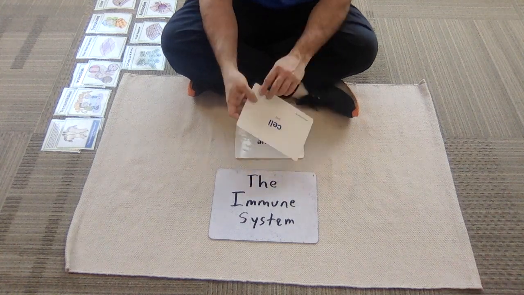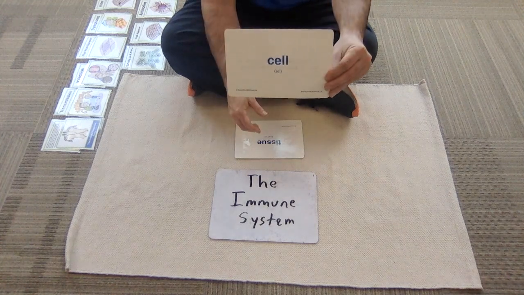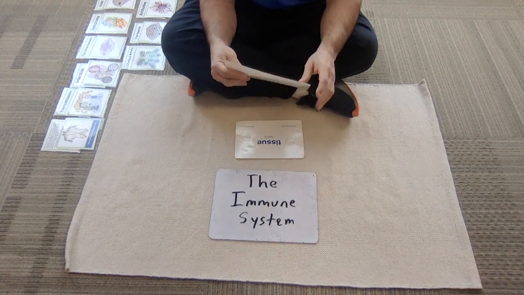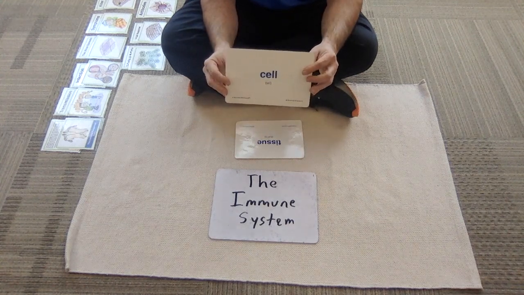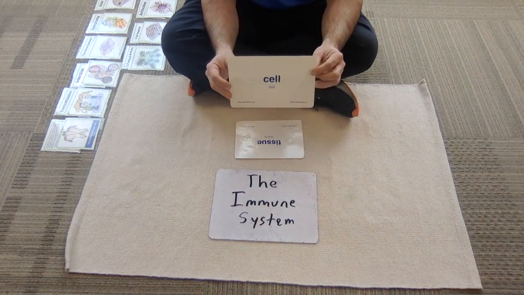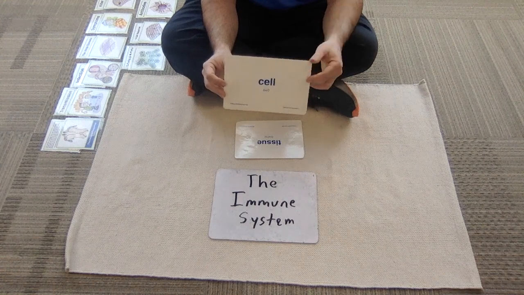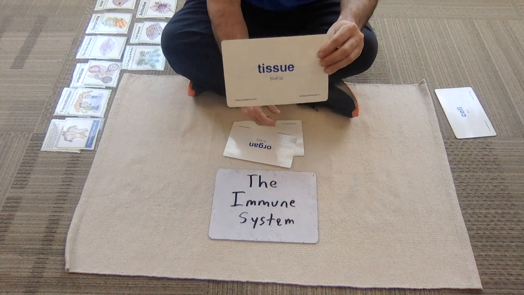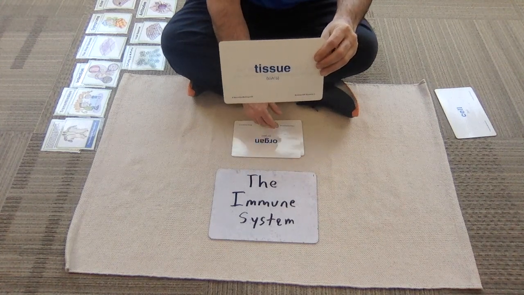So the first one is cell, the basic building block of life. Cells are the basic building blocks of life, and in any organ system, you must begin at the cellular level. The next level after that is called tissue. And tissue is a group of similar cells that work together at the same job.